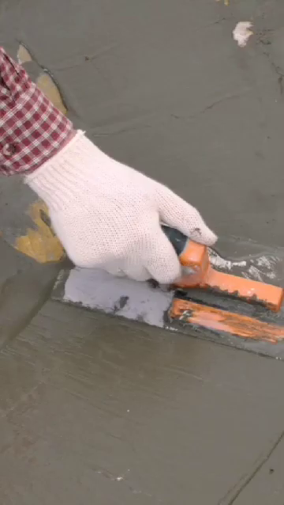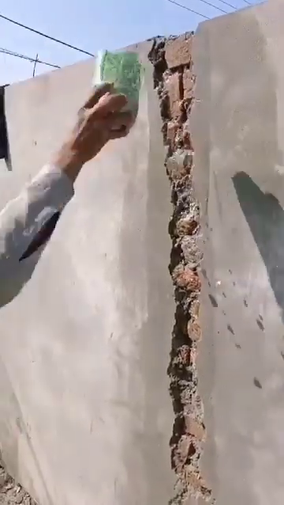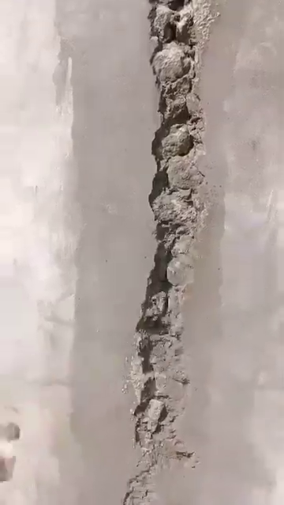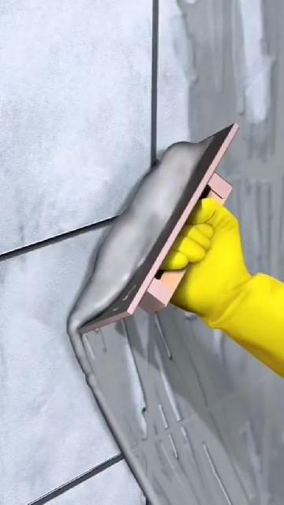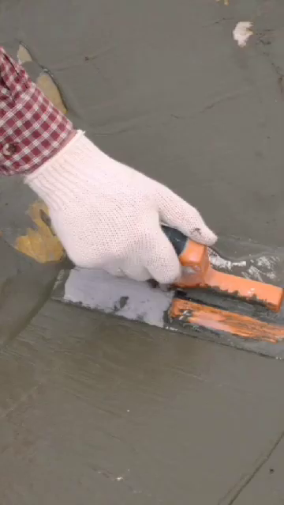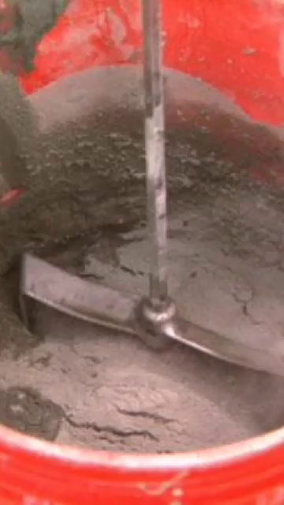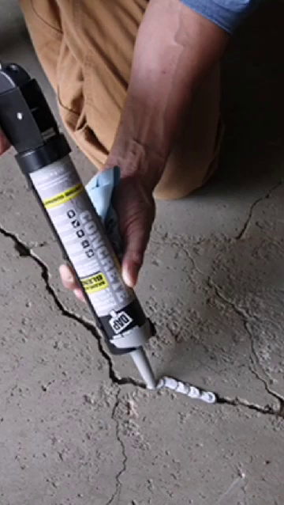3. Routing and sealing. A saw or grinder is used to widen the crack at the surface, and the resulting groove is filled. 4. Concrete resurfacing. Instead of removing and replacing the concrete, you can repair and resurface the existing concrete. 5. Applying bonding agent. A bonding agent or primer is applied to the surface to ensure proper adhesion between the repair material and the existing wall. 6. Cleaning the crack. A wire brush can be used to remove any loose debris around the crack. Other methods for repairing cracks include flexible sealing, drilling and plugging, pre-stressing steel, dry packing, and overlays.